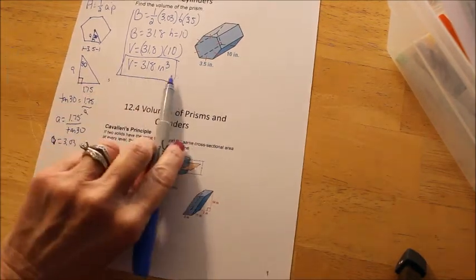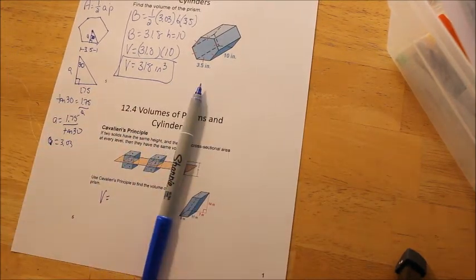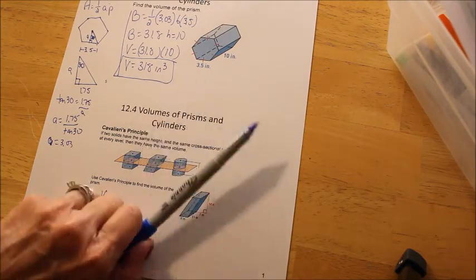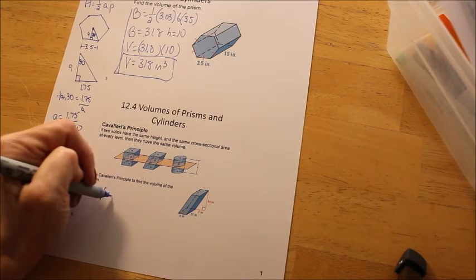Think about it this way. If it was sitting up this way and I tilt it this way, is that going to change how much it's going to hold just by tilting it? Not really, right? It's going to be the same.